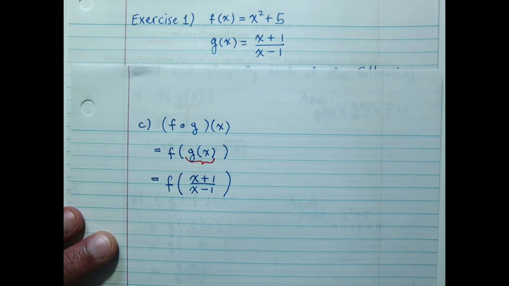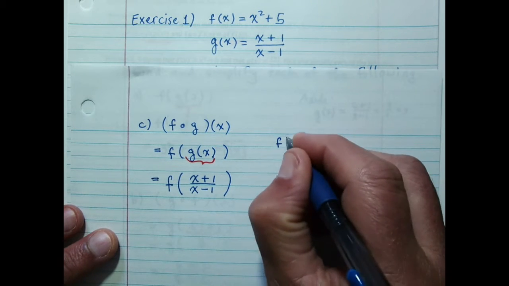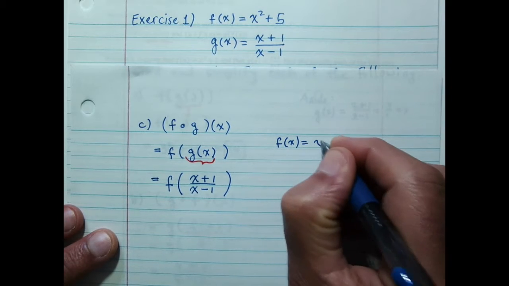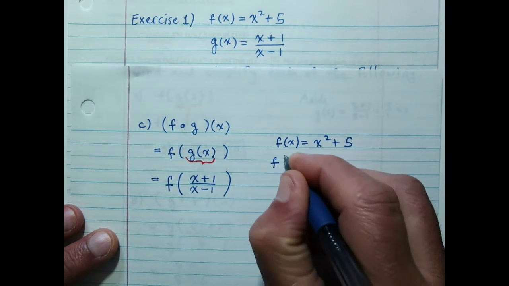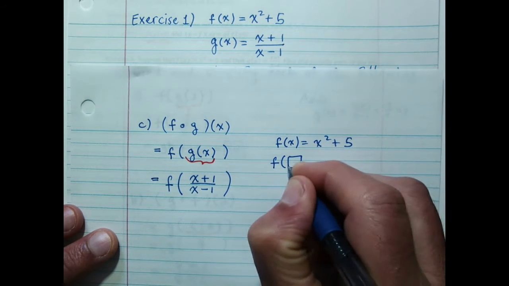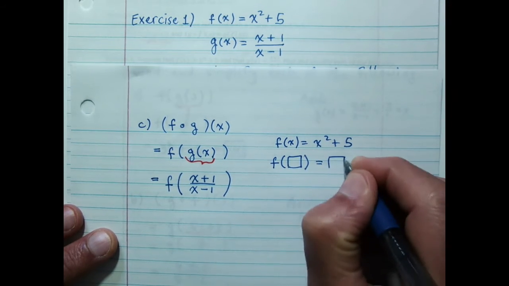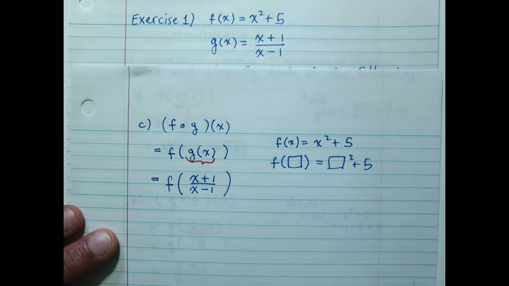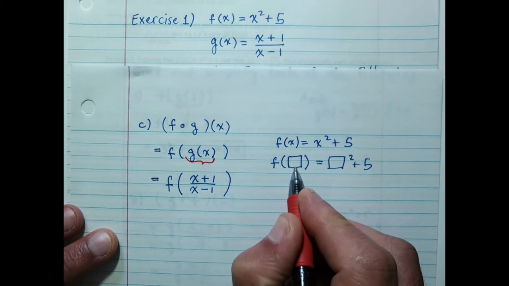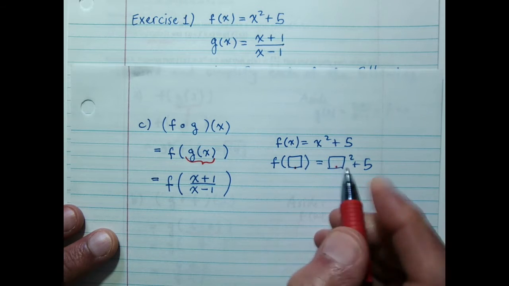Now, to take this further, I'm going to take my definition of f as x squared plus 5, and I just want to remind you of that version where I said f of a box is box squared plus 5. So whatever is in parentheses here goes in the parentheses here.